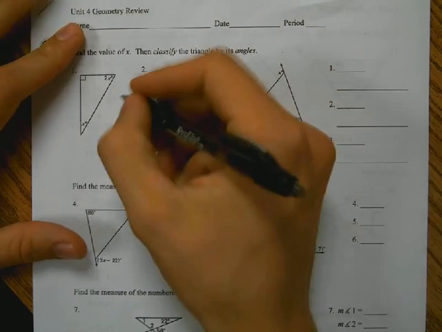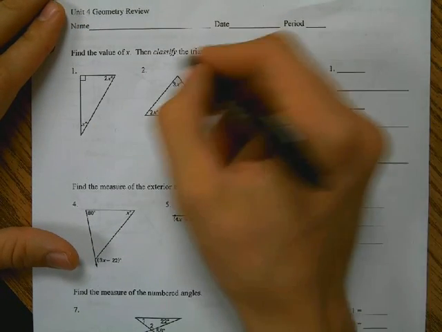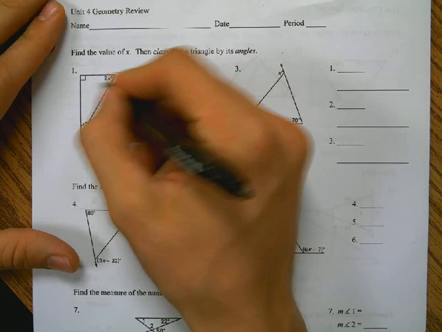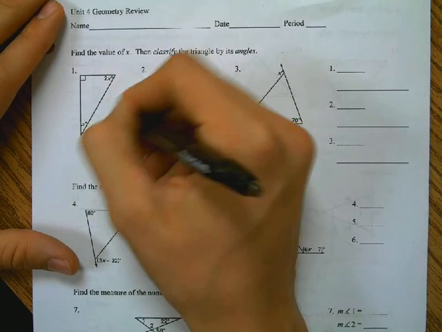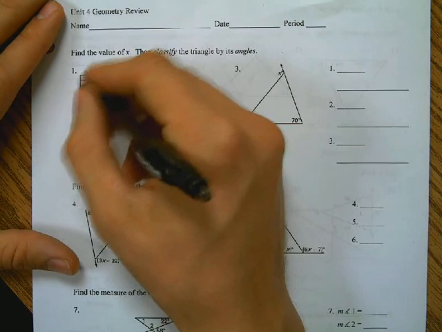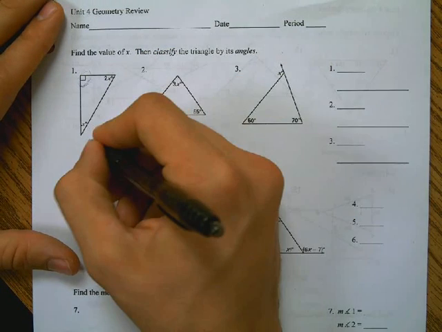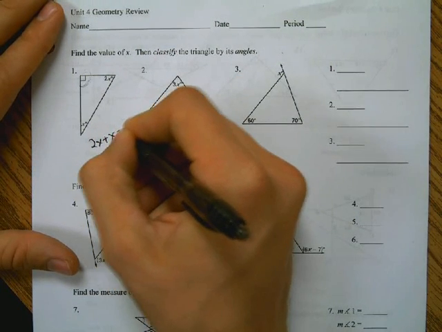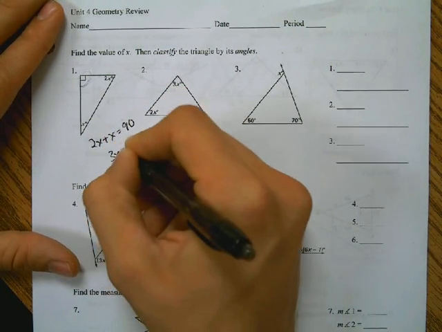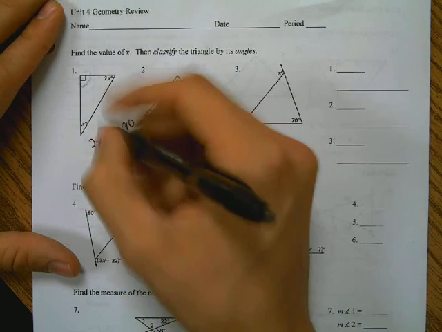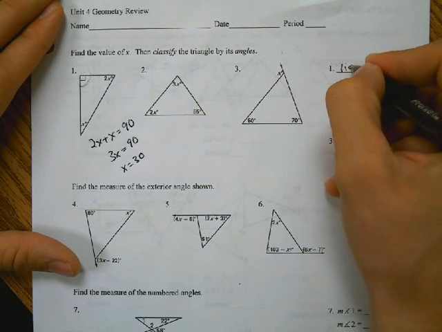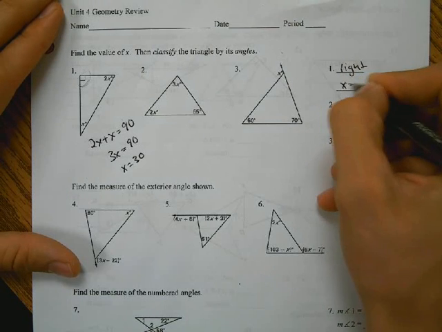So our first one: find the value of x and classify the triangle by its angles. I'm going to do two things. First, I know that these two angles add up to 90 because I've got 180 degrees in the triangle, and 90 of it is located right here in that right angle. So I know that 2x plus x is equal to 90. Simplify this down. We're going to get x is equal to 30. That makes this, well, it's still going to be a right triangle. And x is going to be 30.